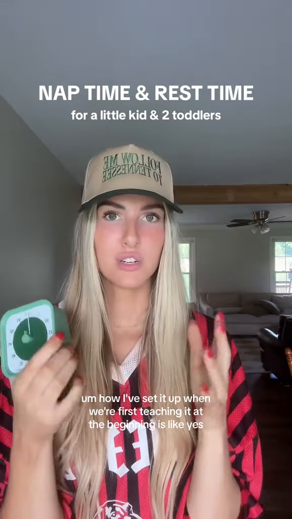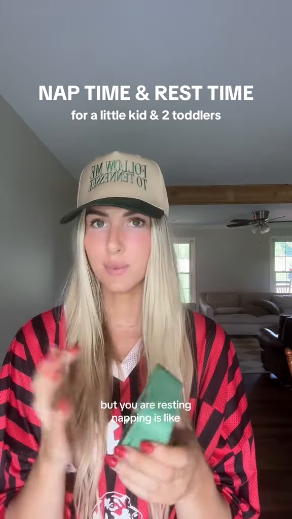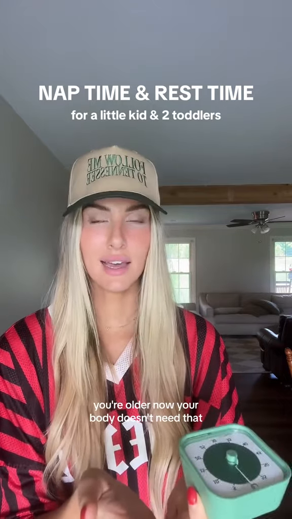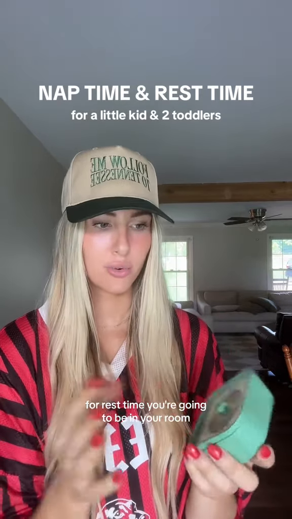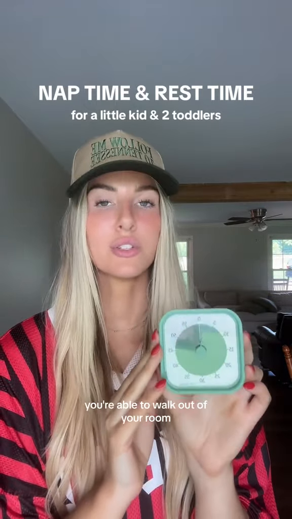How I've set it up when we're first teaching it at the beginning is like, yes, your brothers are napping, but you are resting. Napping is like we're closing our eyes and we're sleeping. You're older now, your body doesn't need that, but your body still needs to rest and be still. For rest time, you're going to be in your room, and I'm going to set this timer for 60 minutes, and when the timer goes off, you're able to walk out of your room.